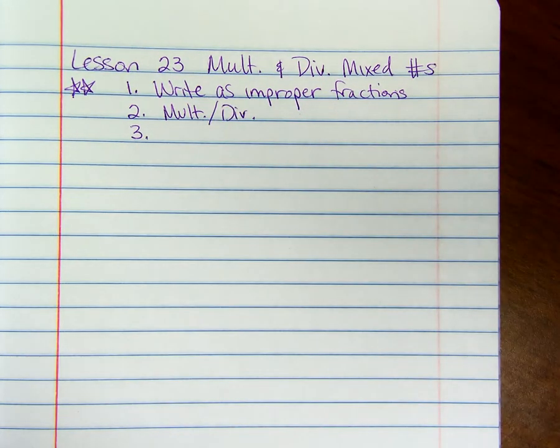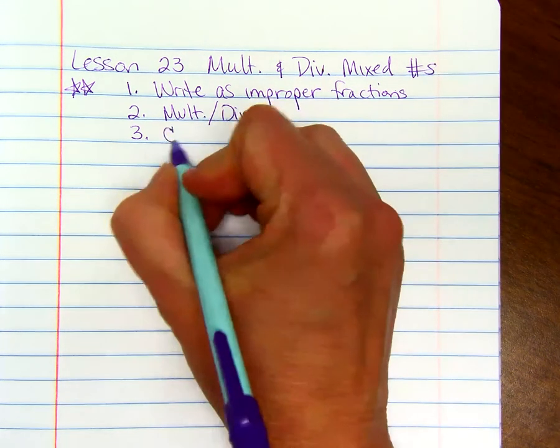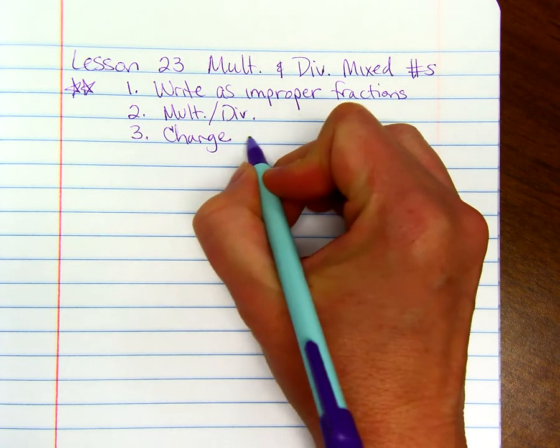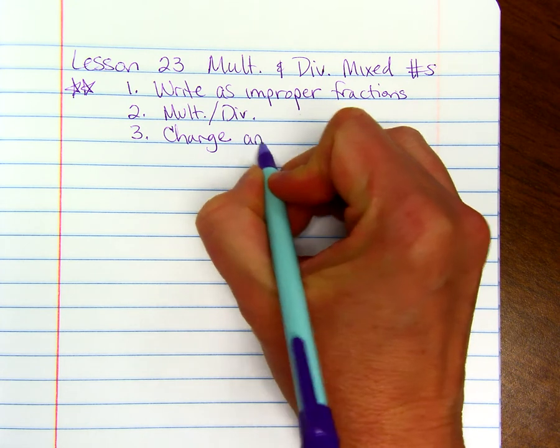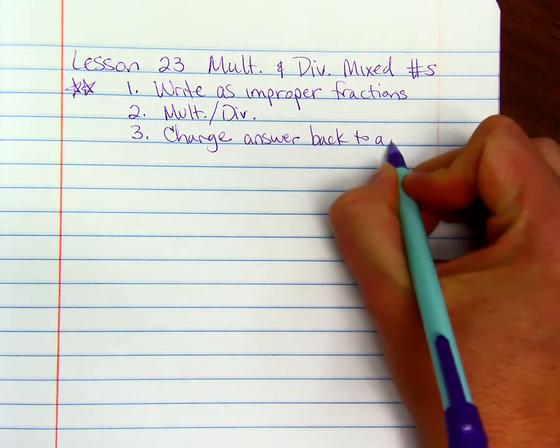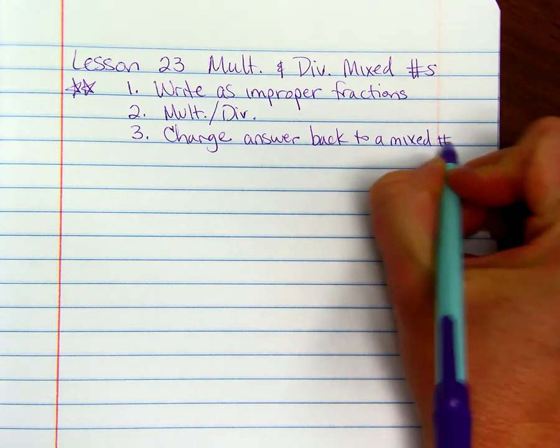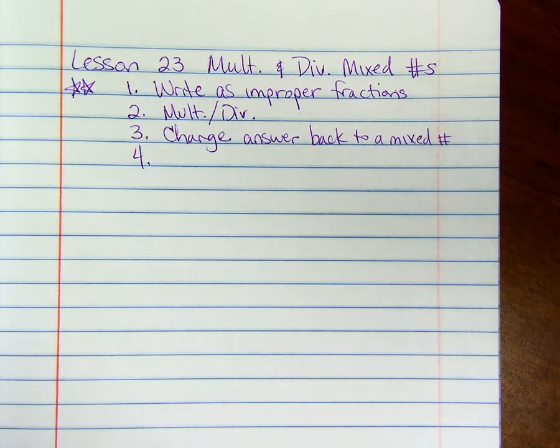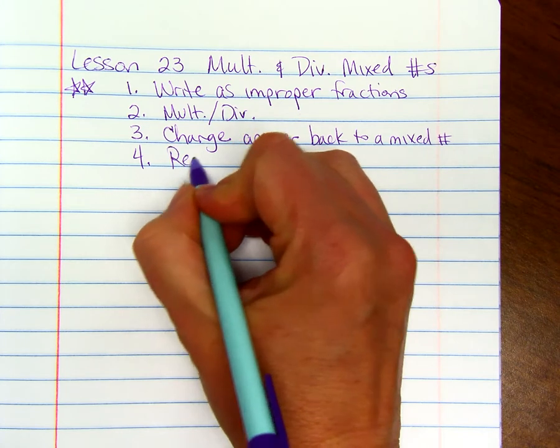And step 3, you're going to change the answer back to a mixed number if needed. And then the last step is reduce if possible.